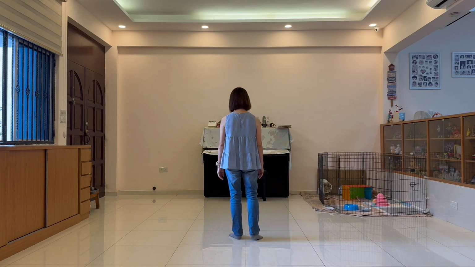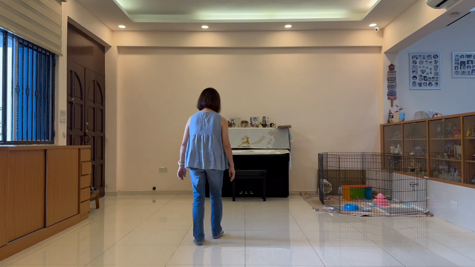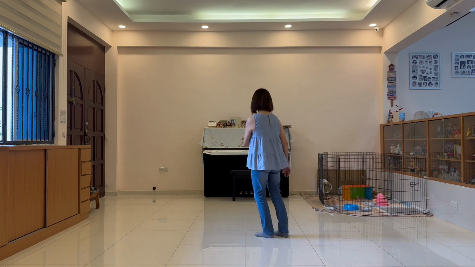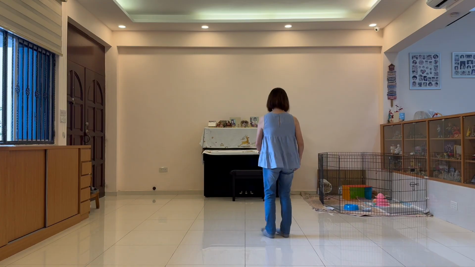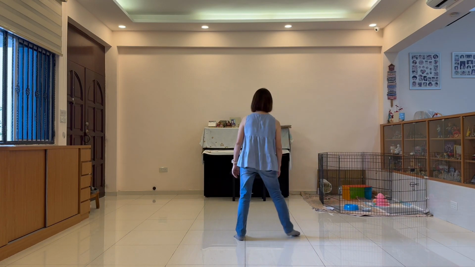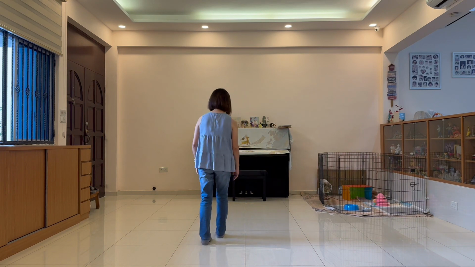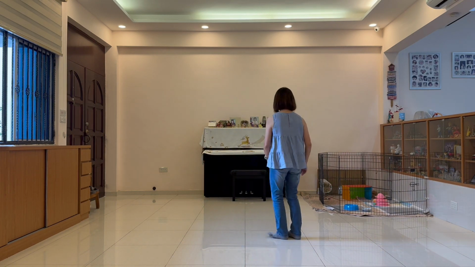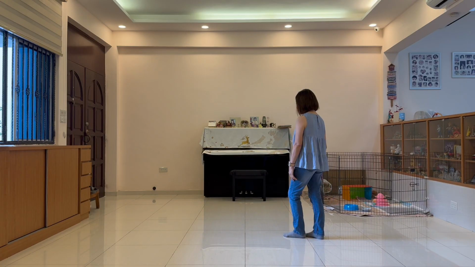Section 2, just box cross. Cross, back, side. Cross, step, shiver to the right, to the left, and to the right. Hold 1 count. So with the count, 1, 2, 3, 4, 5, 6, 7, hold 8.